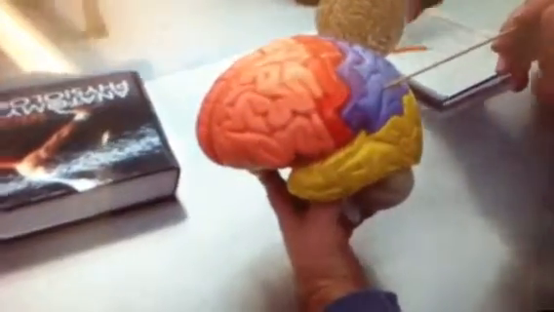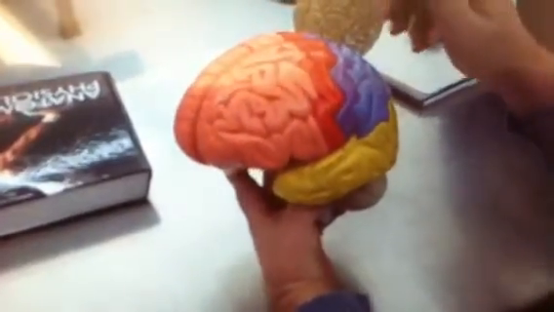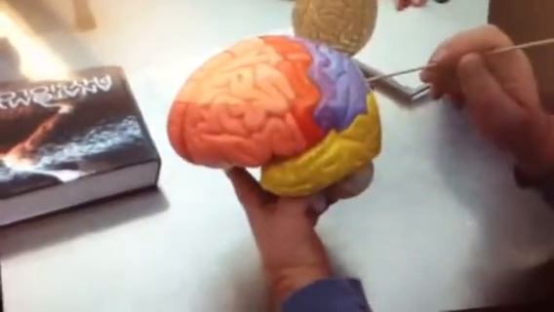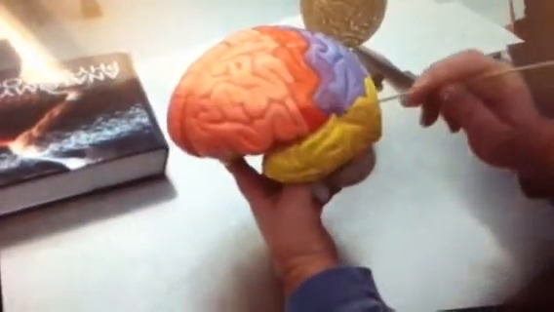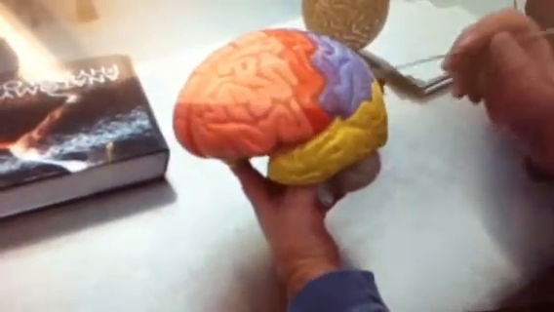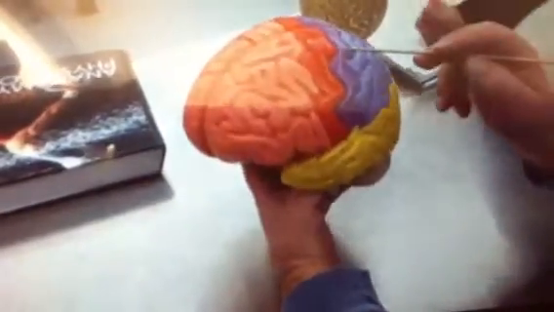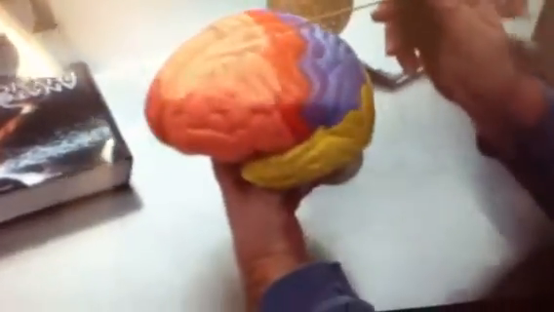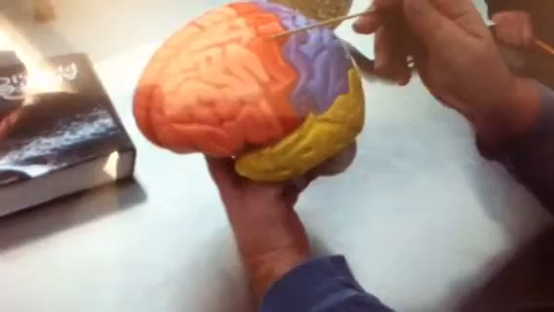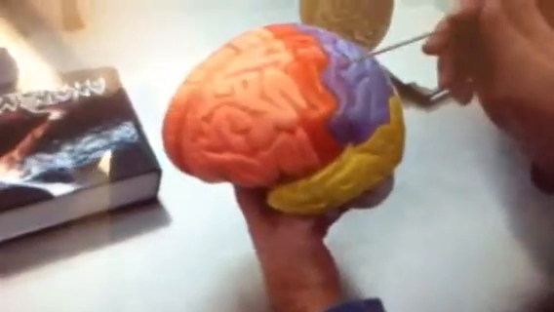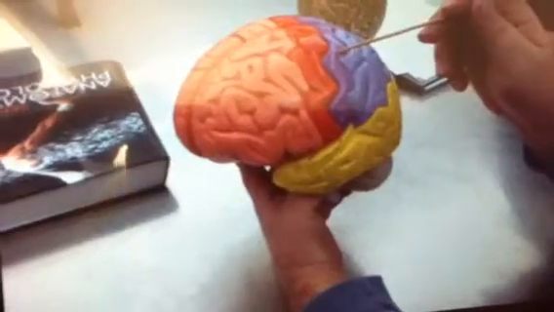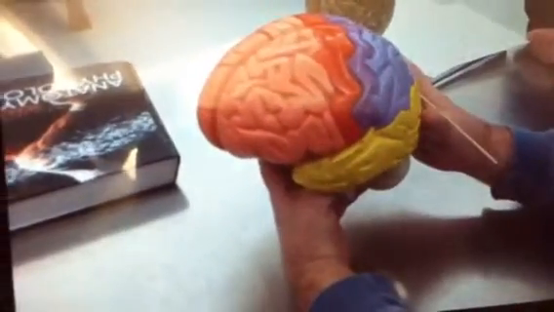There's two sulci that you have to know: the central sulcus, which separates the frontal lobe from the parietal lobe, and the lateral sulcus, which separates the temporal lobe from the frontal lobe and the parietal lobe. And there's two gyri you have to know by name. The precentral gyrus is anterior to the central sulcus. The postcentral gyrus is posterior to the central sulcus.